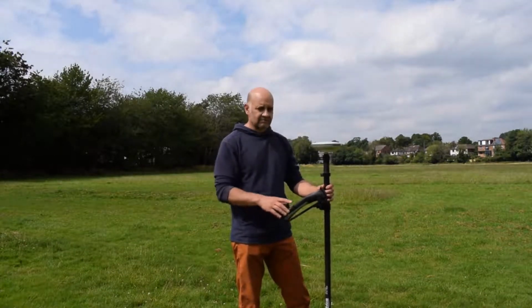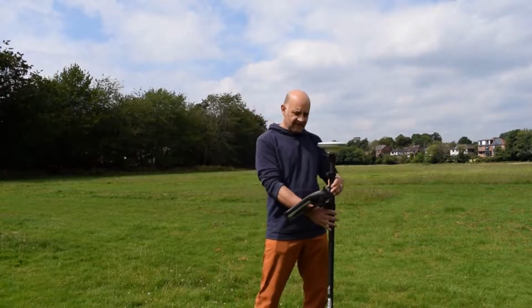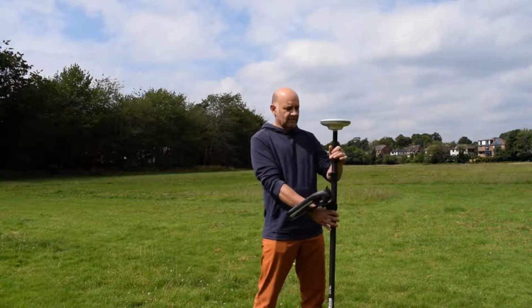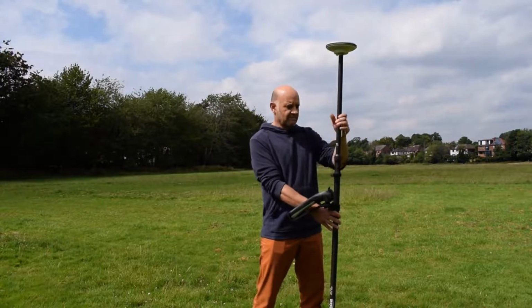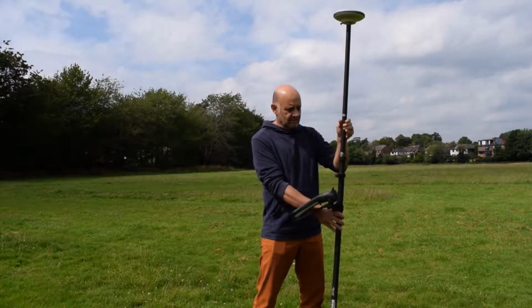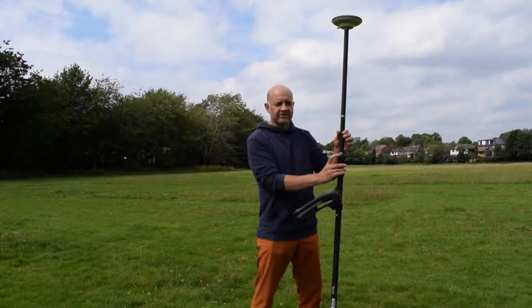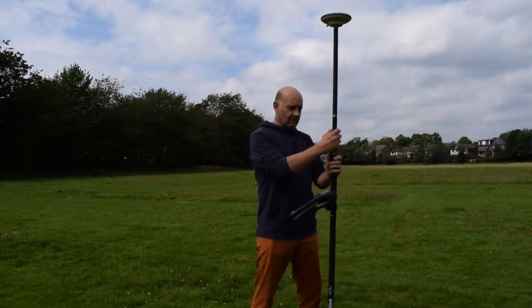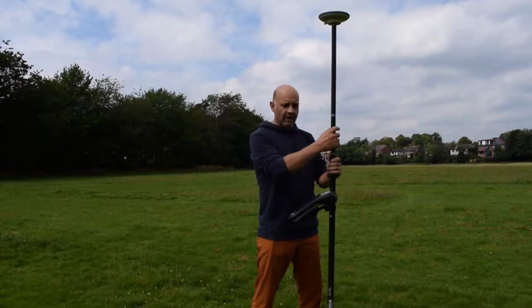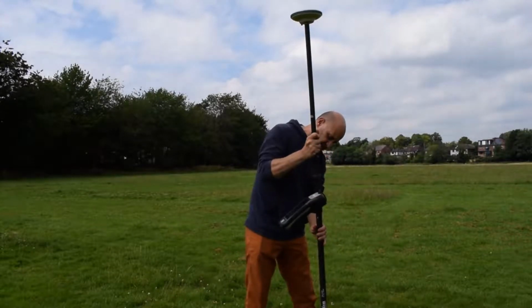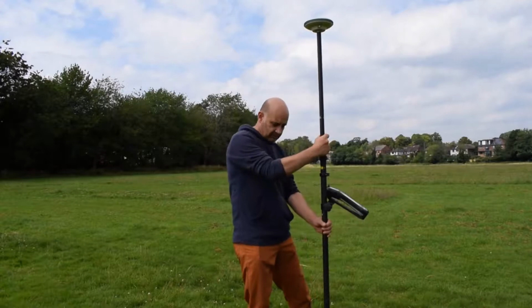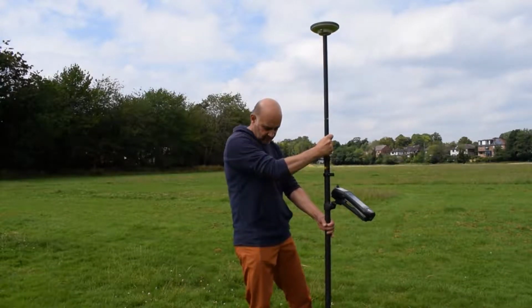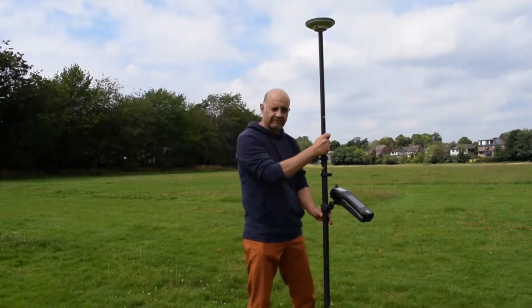The next thing I do is to extend the pole. So the poles, we tend to use the pole at a height of 2 meters. Once it's marked on the pole, once you've got it on there, if you turn the pole, it should click into place.